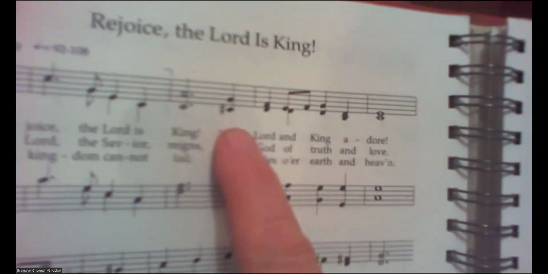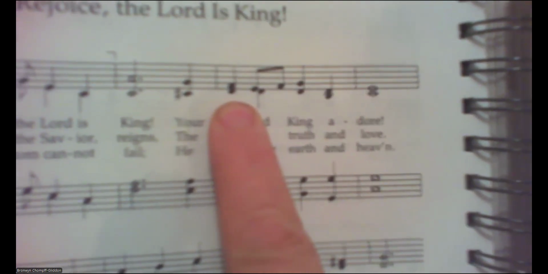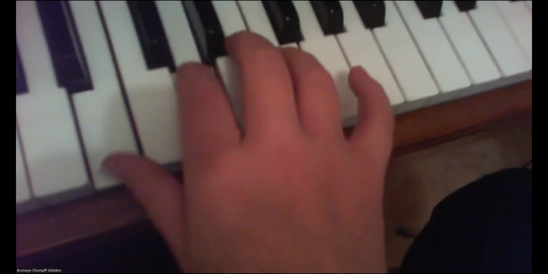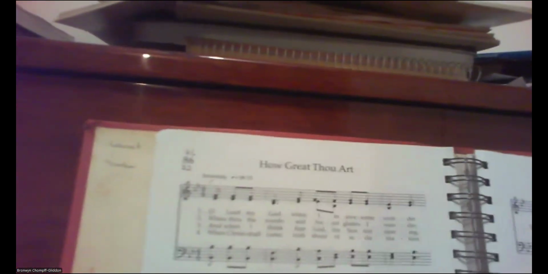Then, I mean, they've messed it up with, we'll look at something straightforward. So we've got a third here. That's an interval of a third. And there you go.